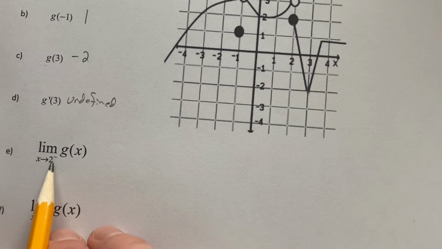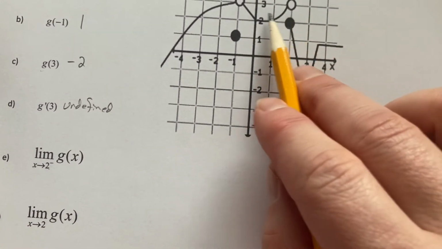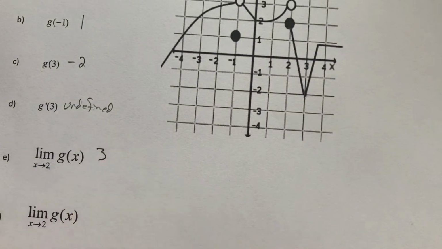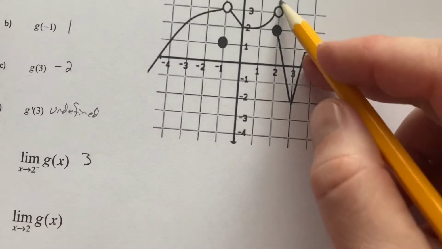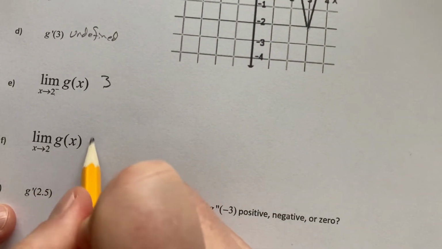As we approach 2 from the left side, as I come at 2 from the left side, we're coming at this dot here, which is at 3. But if I'm just saying in general, what is the limit at 2? I have a disagreement. I have a jump discontinuity here. So that limit does not exist.